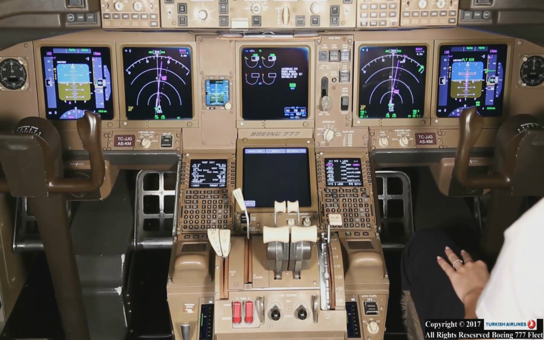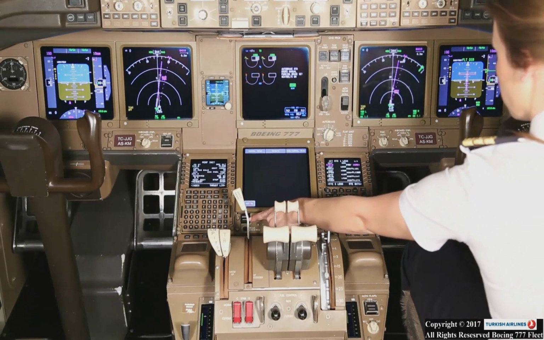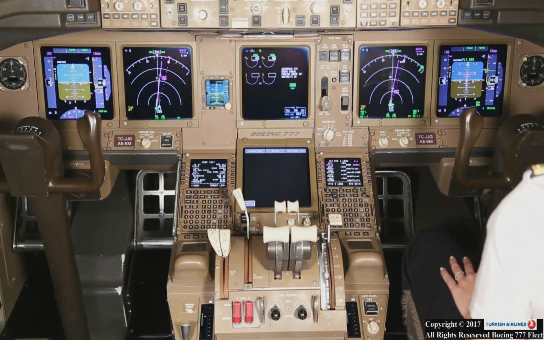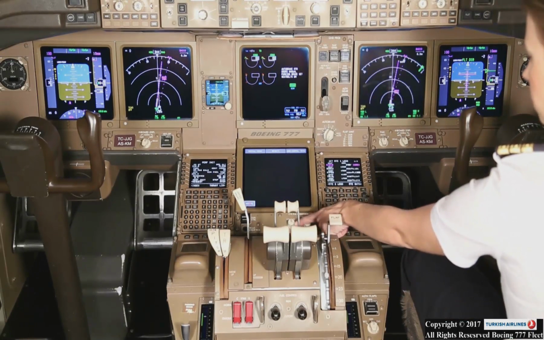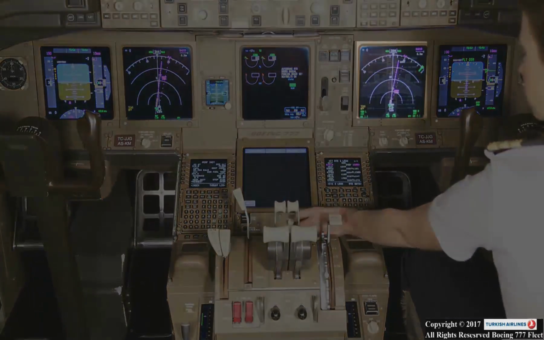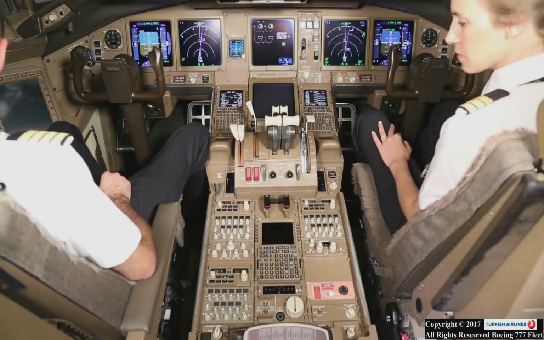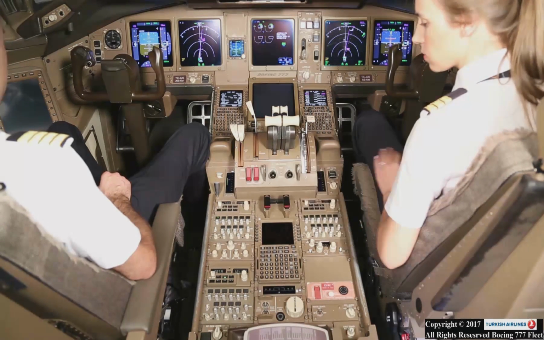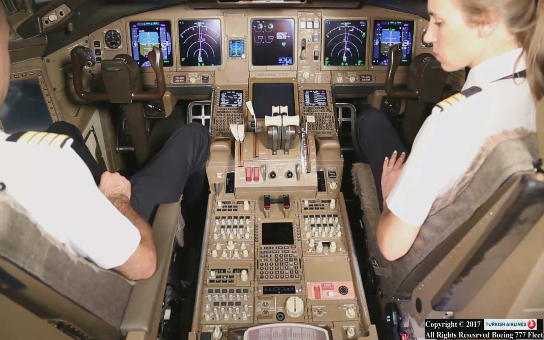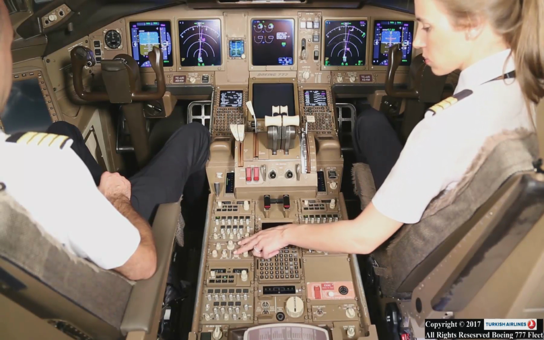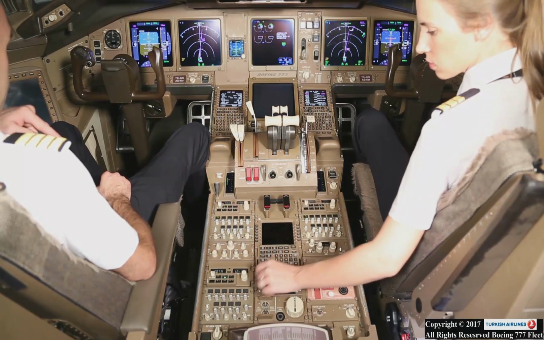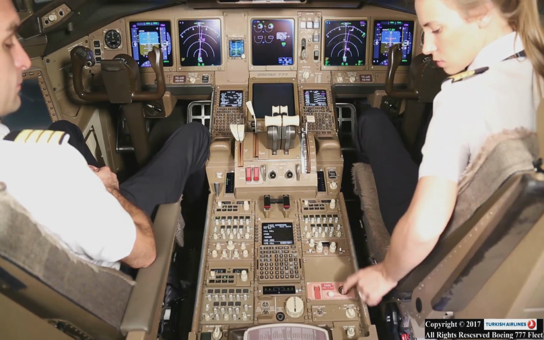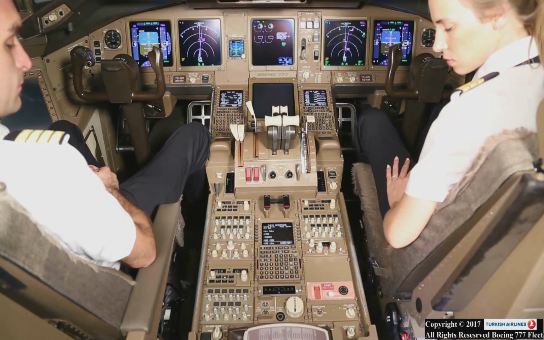Center display control source switch, off. Center panel brightness control, mid position. Left radio tuning panel, set. Verify the off light is extinguished. Weather radar panel, set. Center radio tuning panel, set. Verify the off light is extinguished. Observer's audio control panel, as needed. Flight deck door panel, as needed.